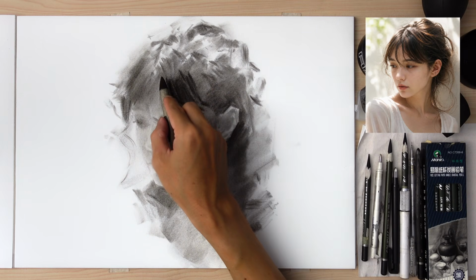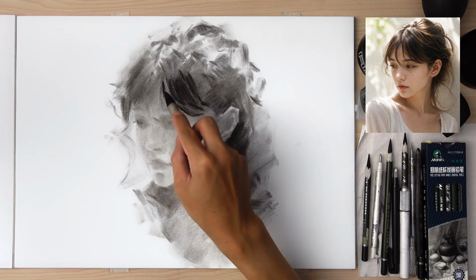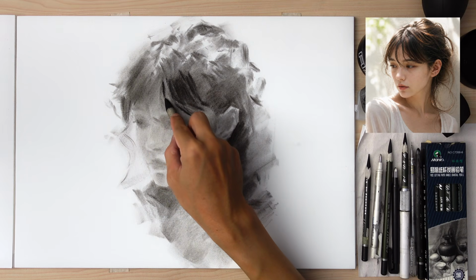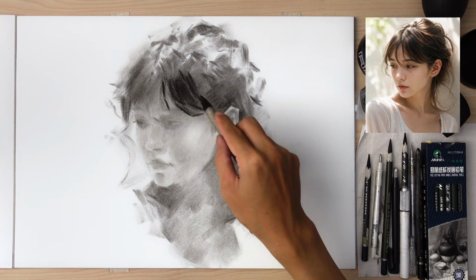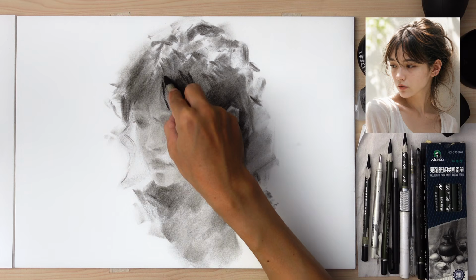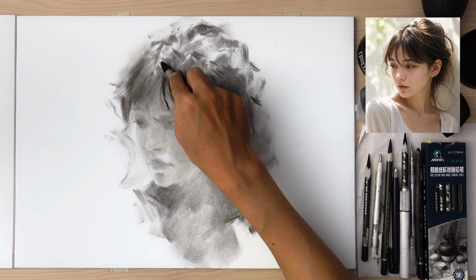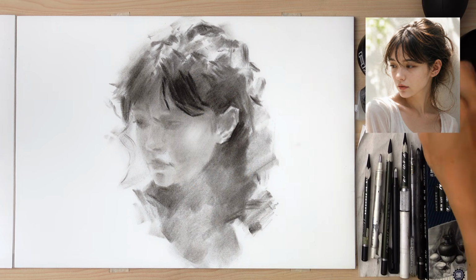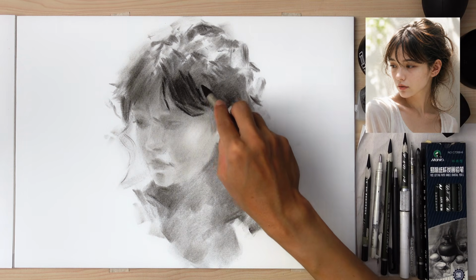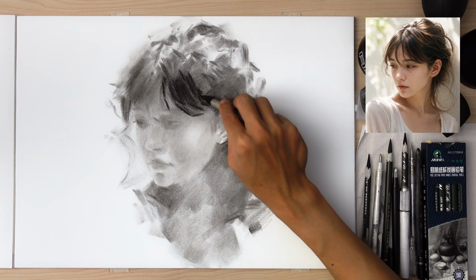And the thing is, you don't always have to follow the previous layer exactly. For example, this section here doesn't look perfectly like the reference photo, but that's alright. So rather than erasing everything and starting over, I can simply draw over it and correct it with this new version of the dark layer. Sometimes we don't really fix mistakes. We just paint a better version on top of them.